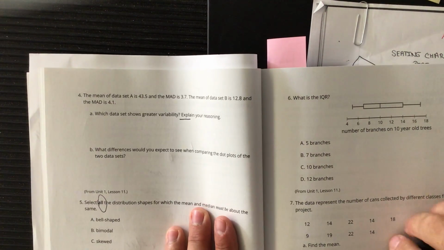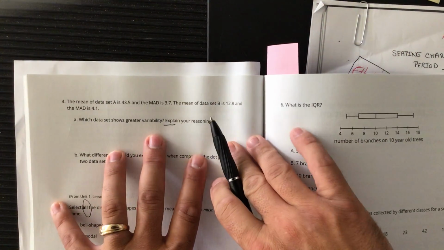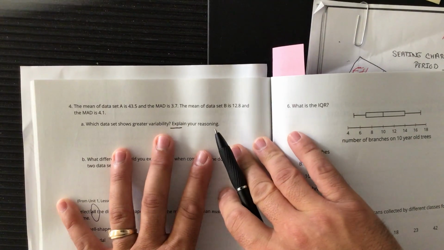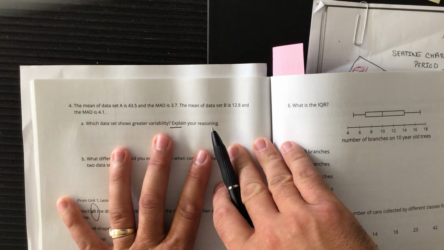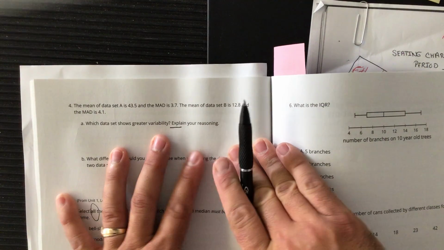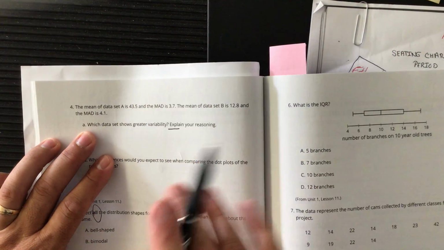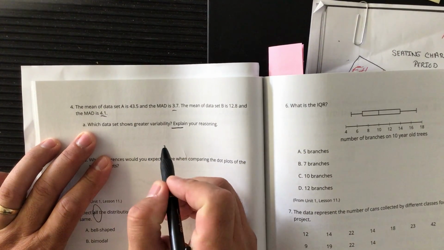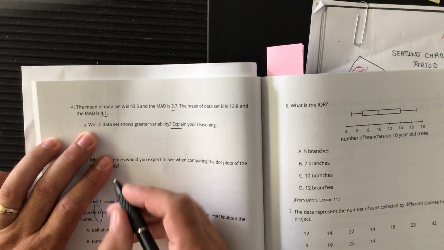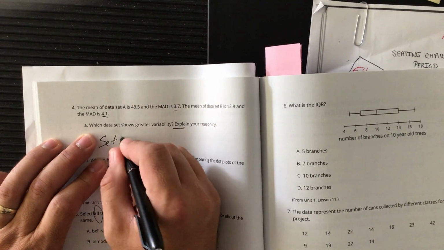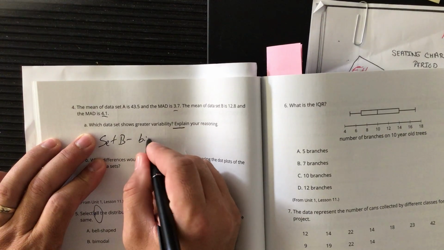Again, here, which one shows the greater variability? Same type of question as the warm-up from yesterday. A or B? Why? Yeah, you just look at the MAD. Greater MAD, bigger spread of numbers. So set B, bigger MAD.